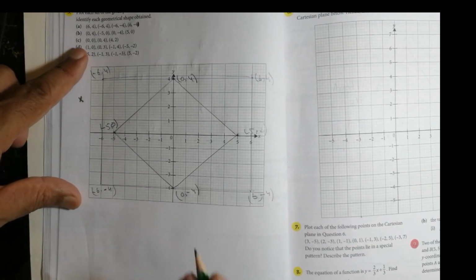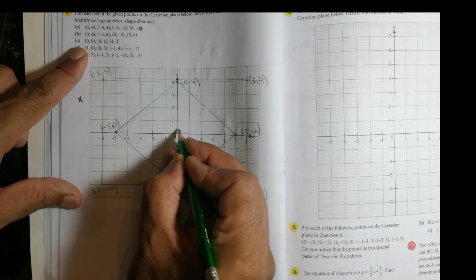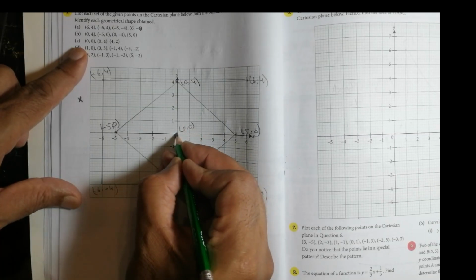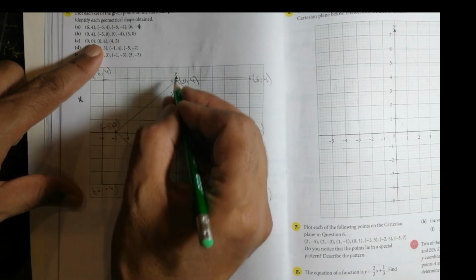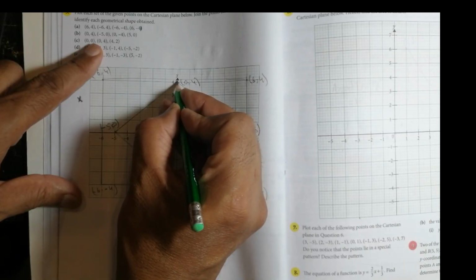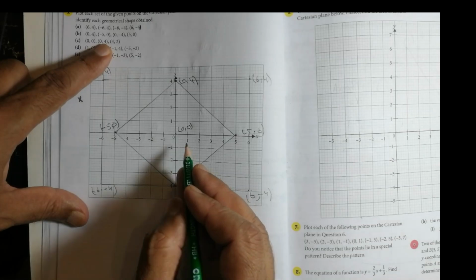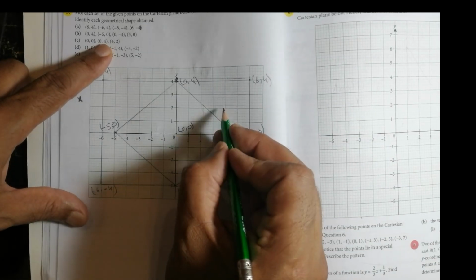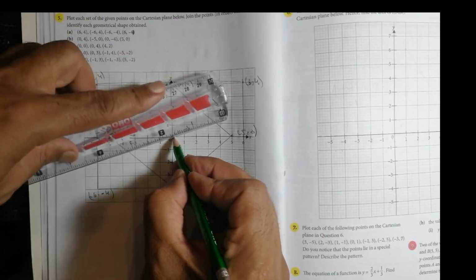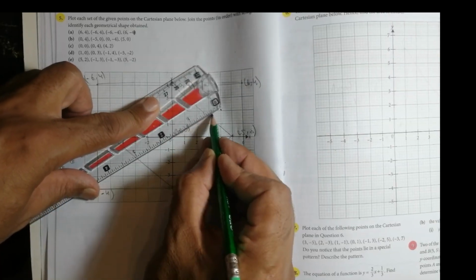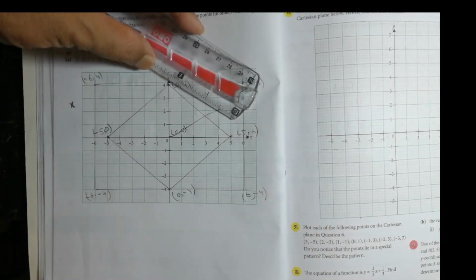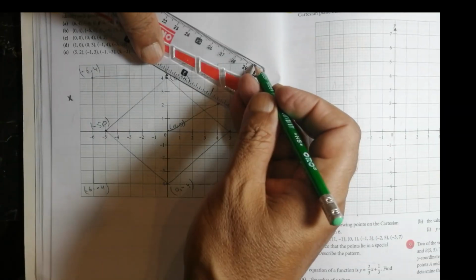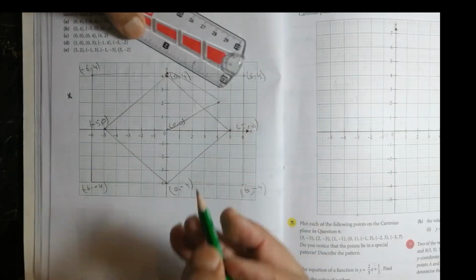Now part C: (0, 0). This is the central point, x is 0 and y is 0. Then (0, 4): x is 0, y is 4, that is this point. And (4, 2): this is 4 and this is 2. So we need to join these points. This line is already joined and this one is also. Join this one.